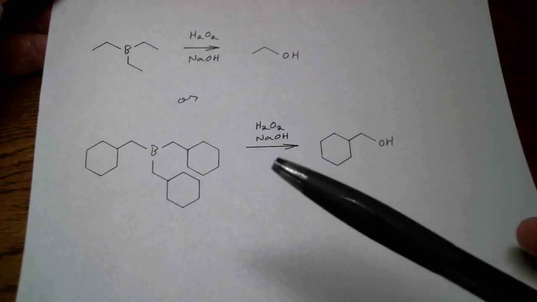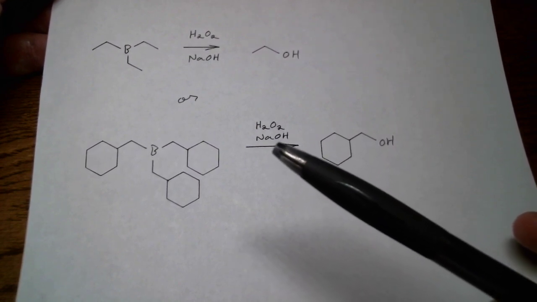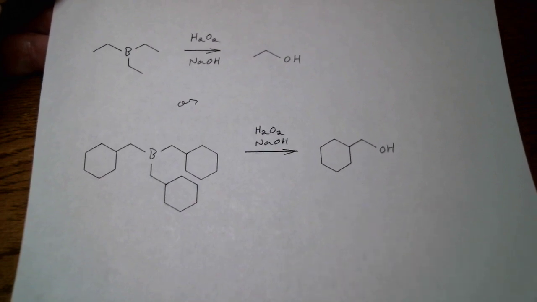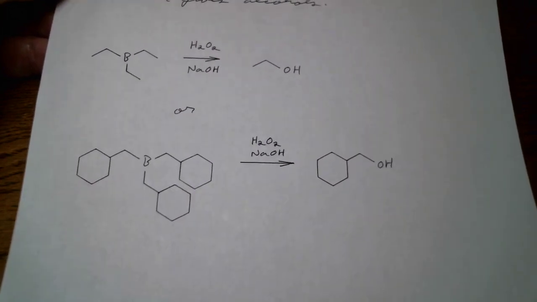In our next lecture video, we will show you what the mechanism is for this oxidation process. It's kind of interesting, but we'll wait until then.